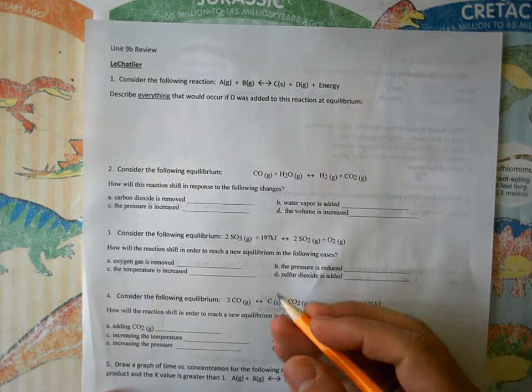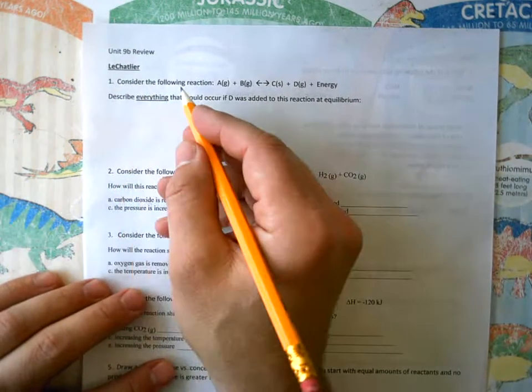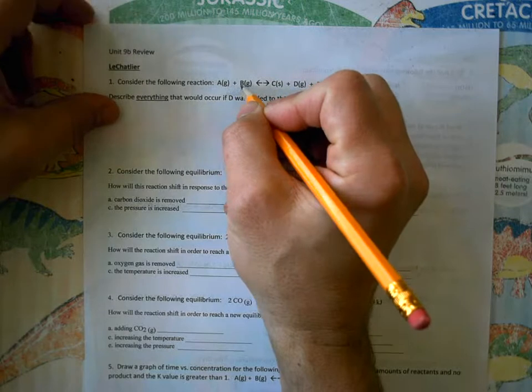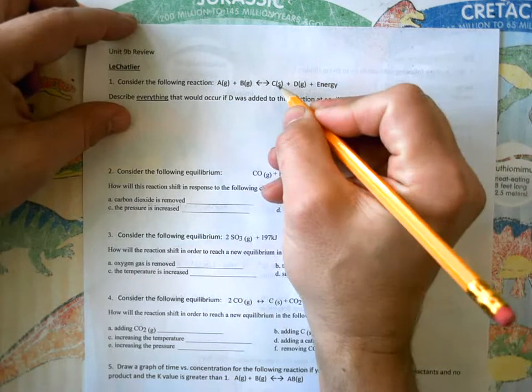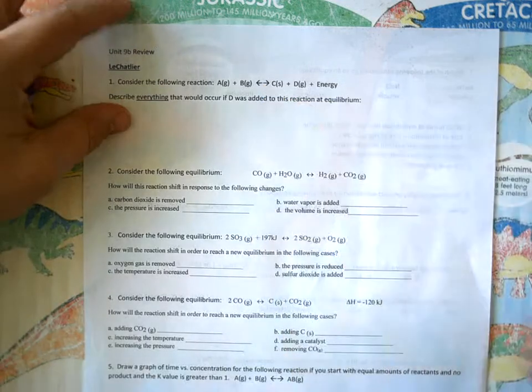Okay, everyone, rather than give you a paper copy, I was going to talk you through the Unit 9B review. So, for this first question here, consider the following reaction. A gas plus B gas produces C solid plus D gas plus energy. And notice we have a double arrow to represent that this reaction could reach an equilibrium.